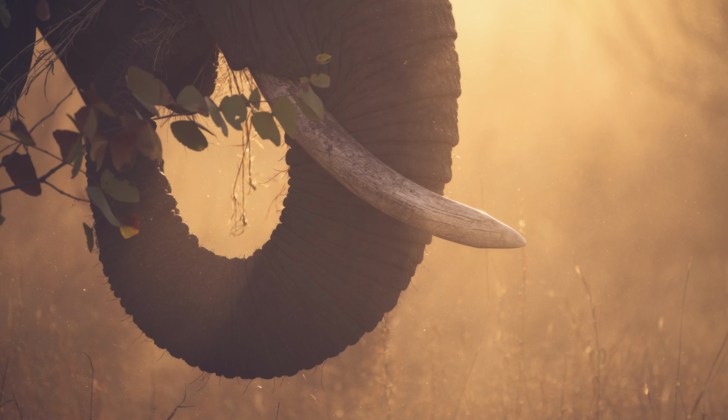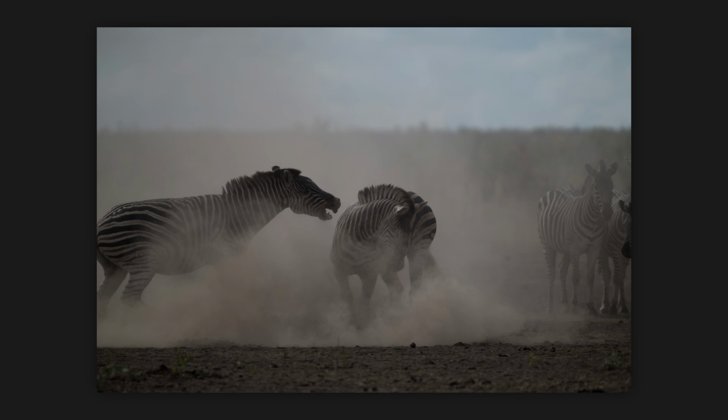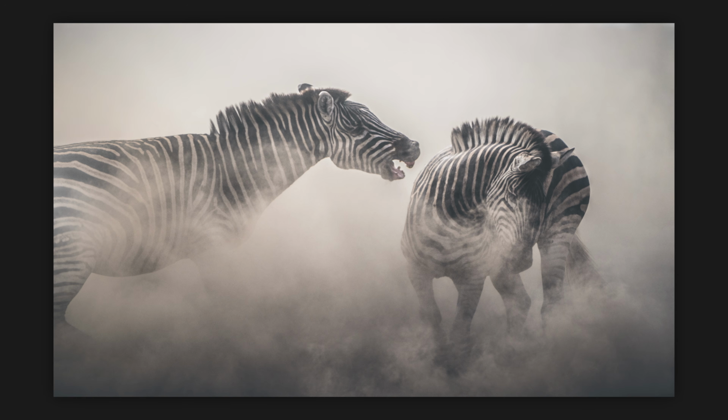When you're photographing in dusty conditions, try to frame your image so the entire scene is covered in dust. If parts of the frame are clear while others are filled with haze, it breaks the mood and takes away from the drama. Here's an example of a raw file. Notice how the areas without dust feel distracting and weaken the impact of the moment. By cropping those out and focusing only on the area filled with dust, the final image becomes much stronger with all the magic and atmosphere preserved.